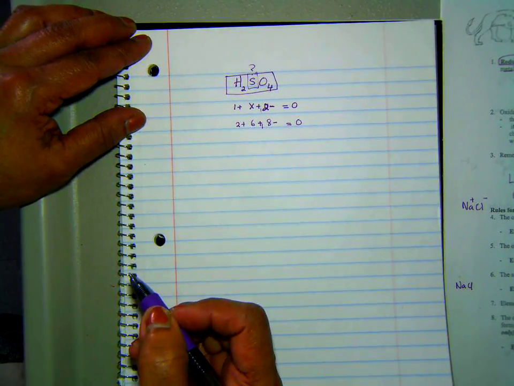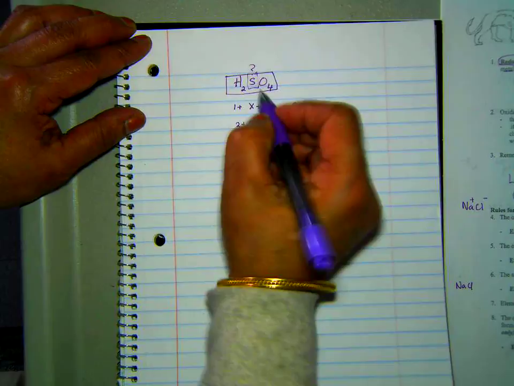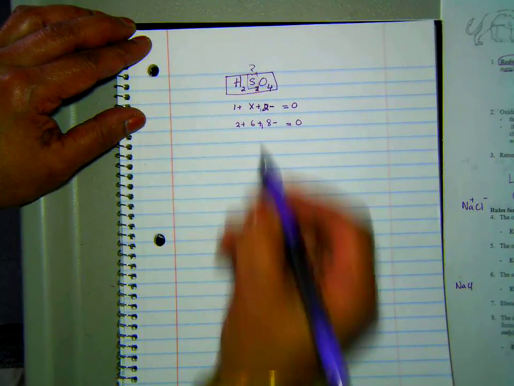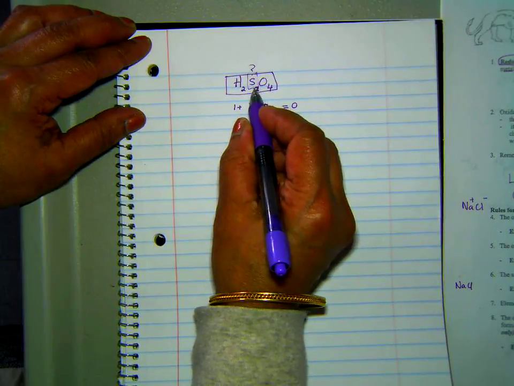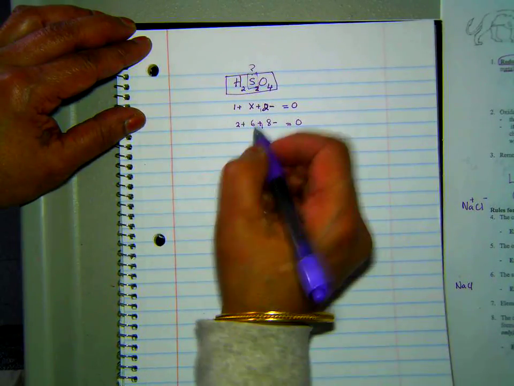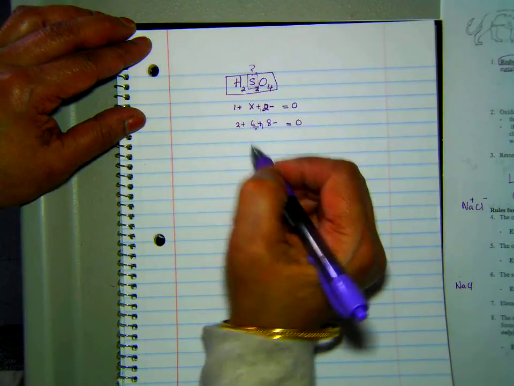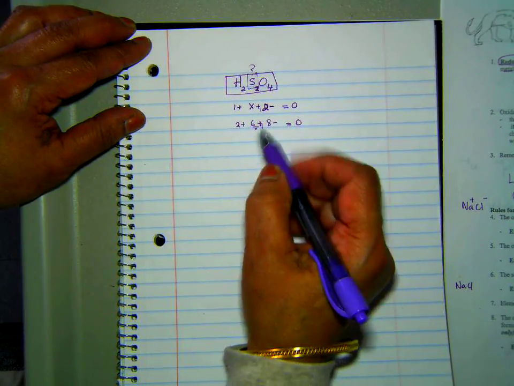Just in case, assume that there are 2 sulfurs here, then the oxidation number for sulfur will be 3 plus, because 6 plus has to be divided by 2 because there are 2 atoms of sulfur. So then sulfur will be 3 plus.